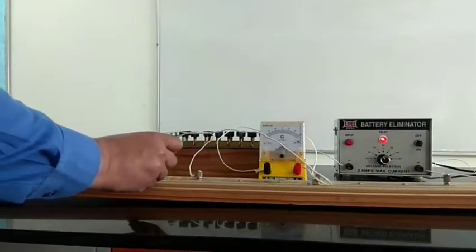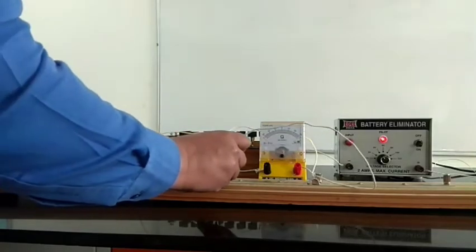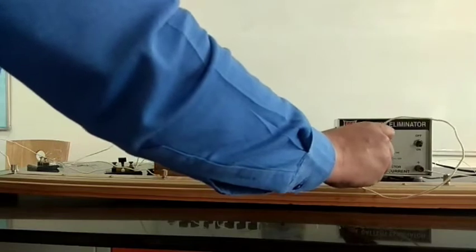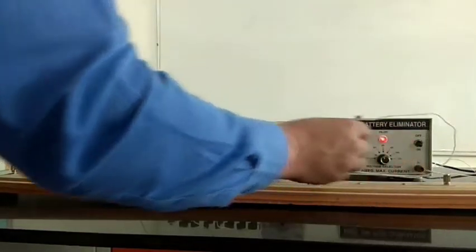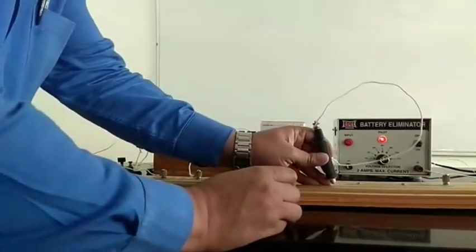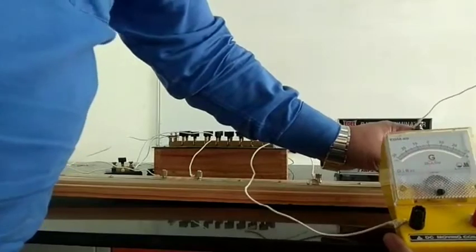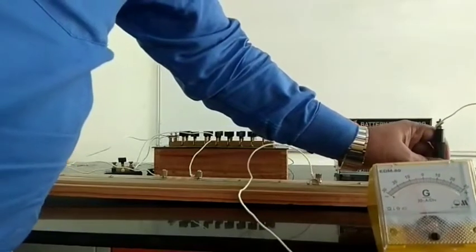You can slide the jockey, and now you can find the zero deflection in the galvanometer.